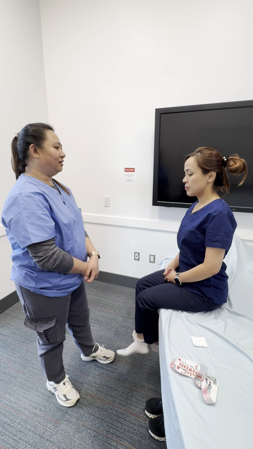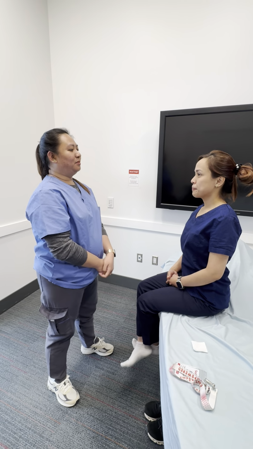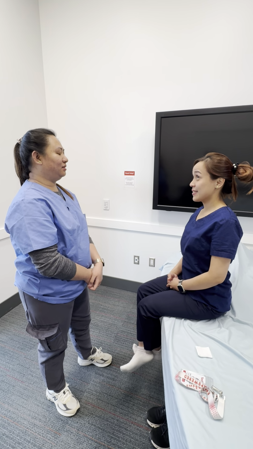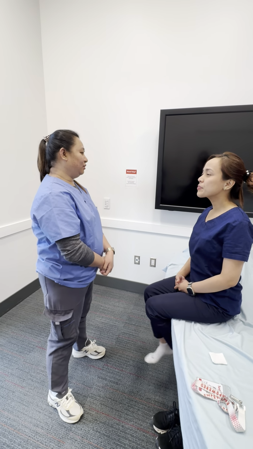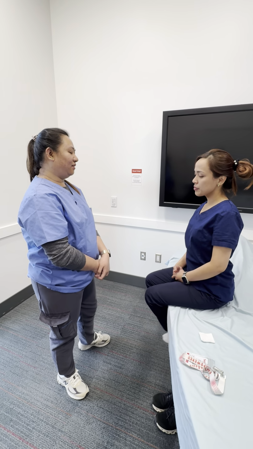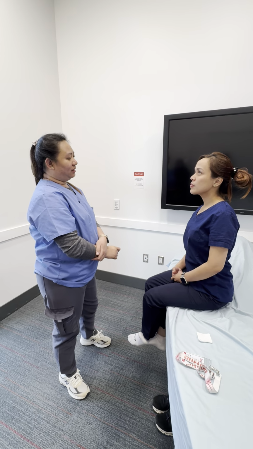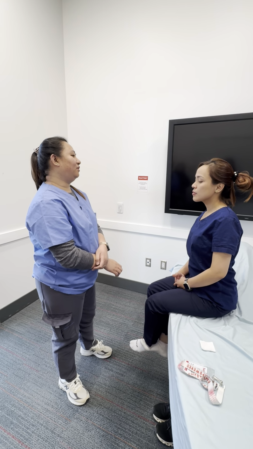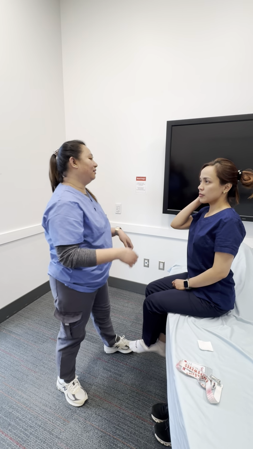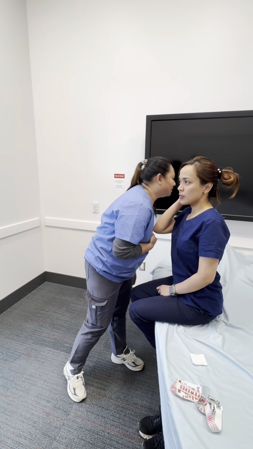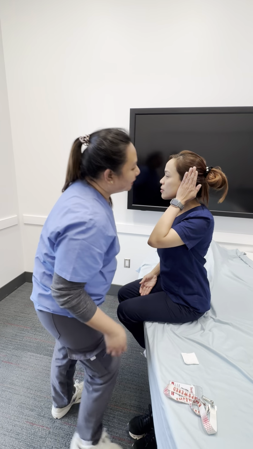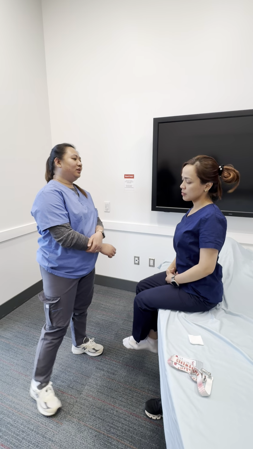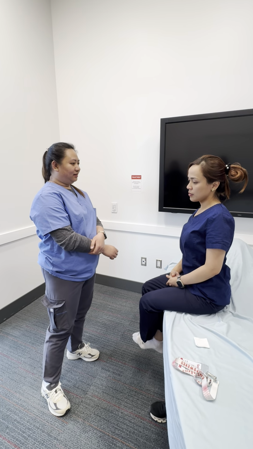Let's move to cranial nerve 7, which is the facial nerve. Can you smile for me? Show me your teeth. Close your eyes tightly. Raise your eyebrows. Okay. The patient is able to do so. Therefore, cranial nerve 7 is intact. So let's proceed with cranial nerve 8, which is the vestibulocochlear nerve. Can you cover your right ear and repeat what I say? Philippines. Okay, the other one. Canada. So the patient is able to repeat my words. Therefore, cranial nerve 8 is intact.